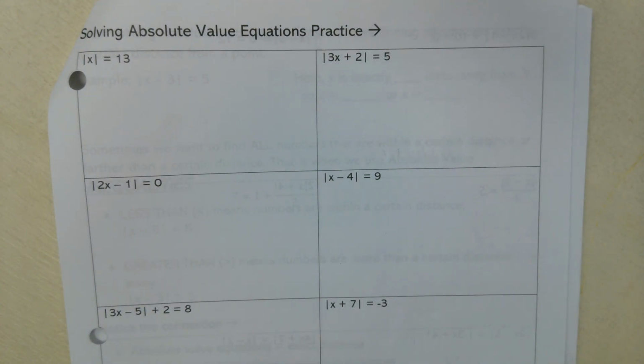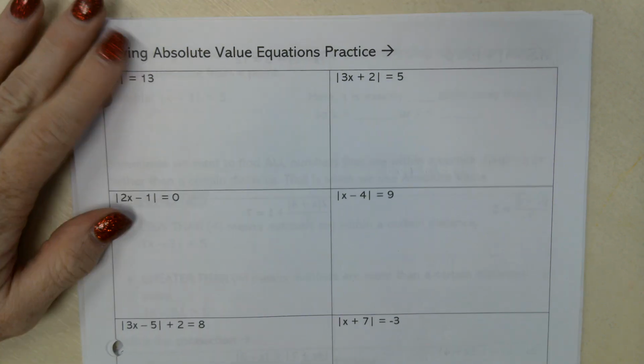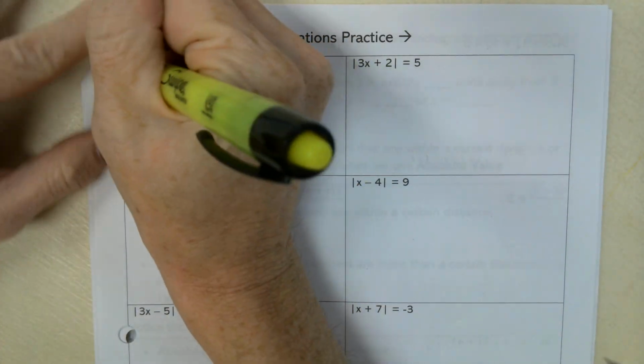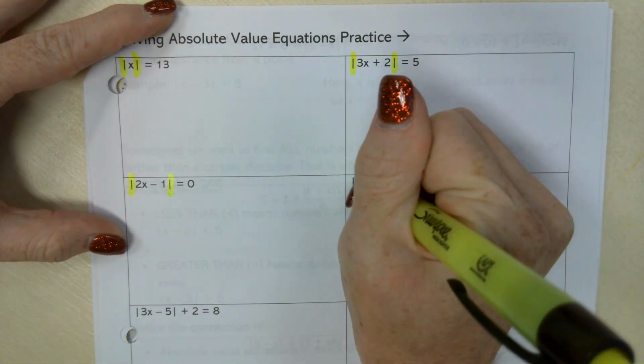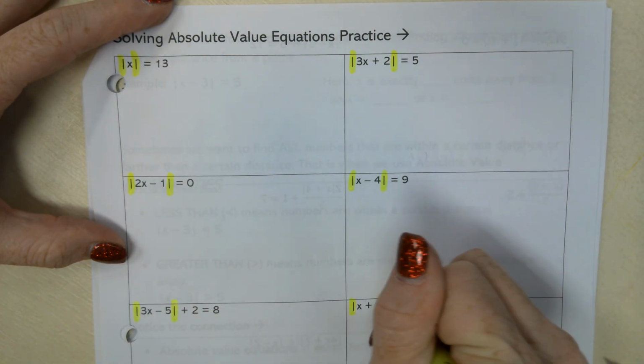Okay, we're going to hop, skip, and jump around. All right, here we go. The first one, actually what I'm going to do, I'm going to use my highlighter, and I'm going to highlight my absolute value bars. If y'all have a highlighter or somebody around you has one, if y'all will pull that out and share it, please.